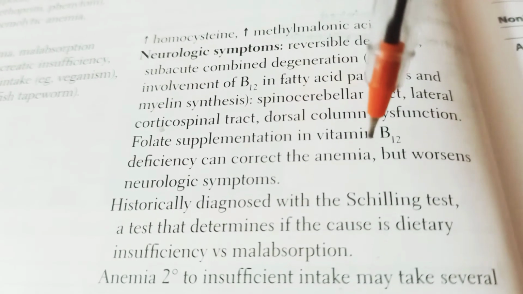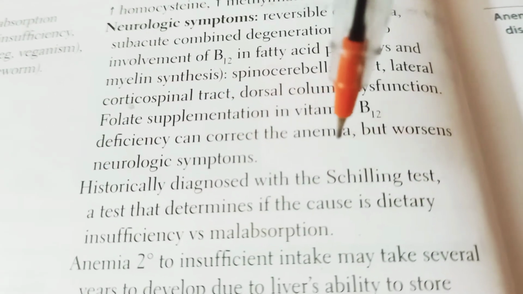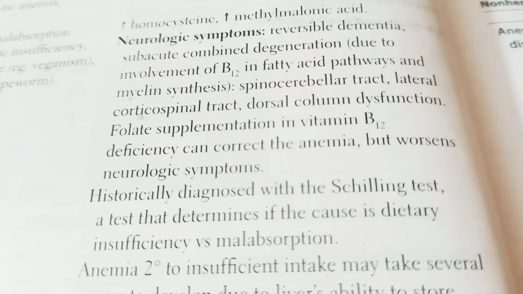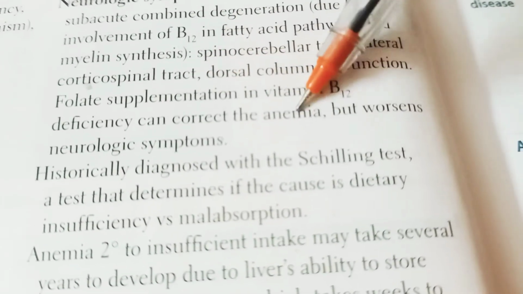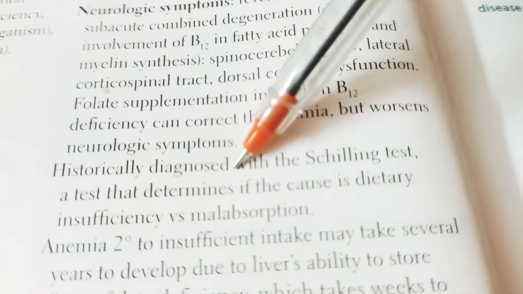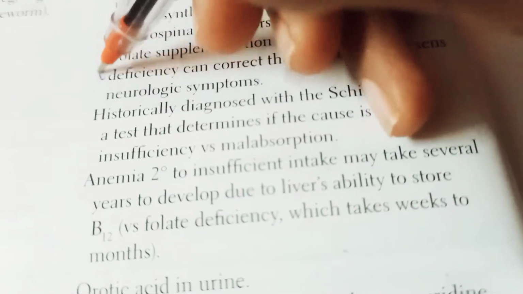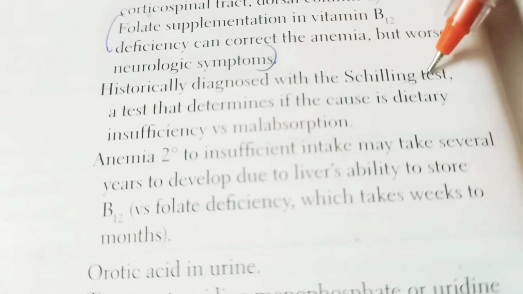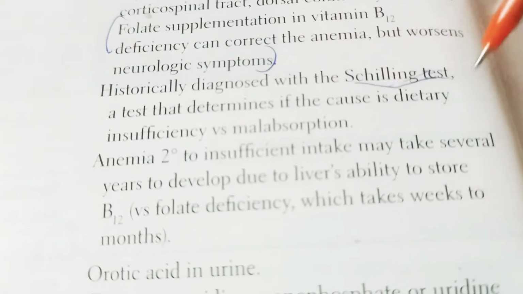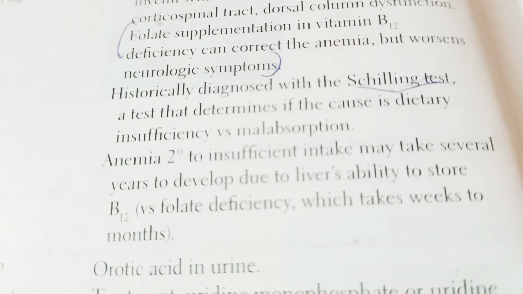Folate supplementation in vitamin B12 deficiency can correct anemia but worsen neurological symptoms. Very important. Folate supplementation in vitamin B12 deficiency can correct the anemia, but it will worsen the neurological symptoms. This is a very important point to remember. And it is diagnosed with the Schilling test. It's a test that determines whether the cause is dietary insufficiency or malabsorption.